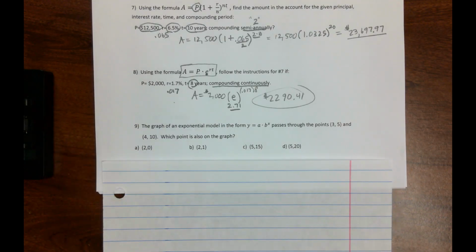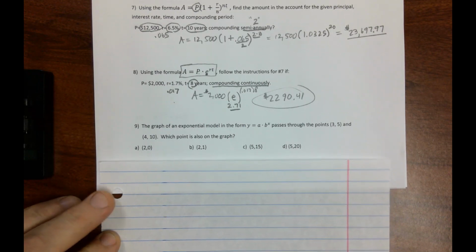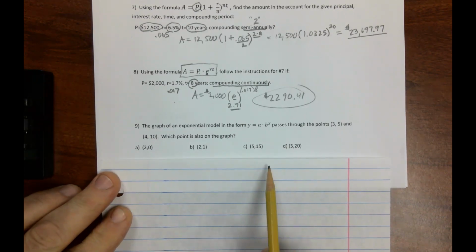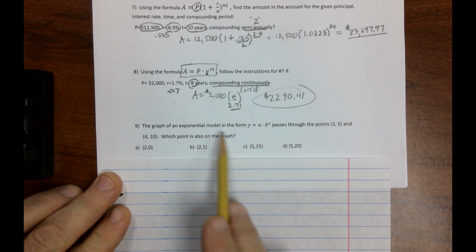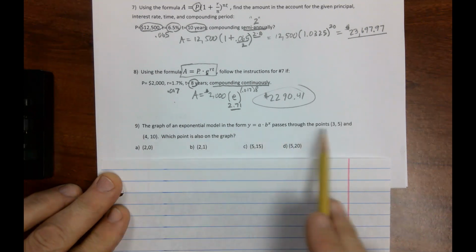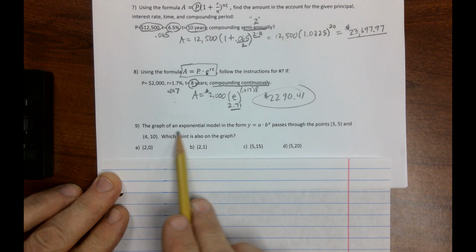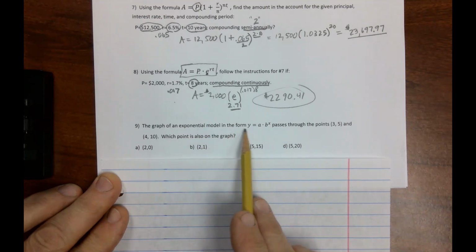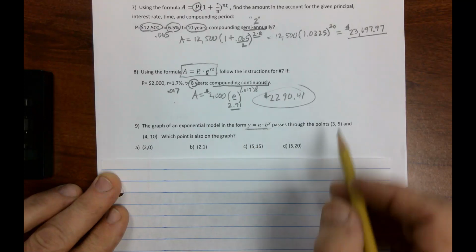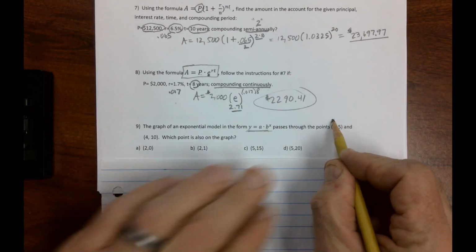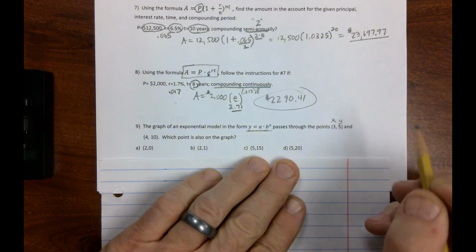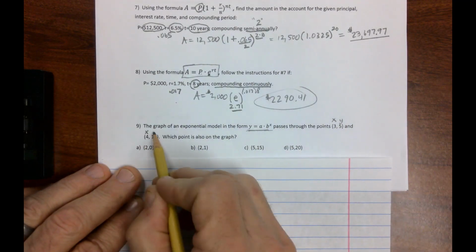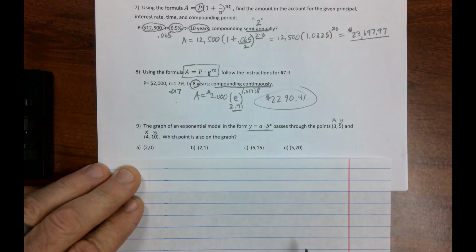So this problem, I'm going to give you a little wink, wink, nudge, nudge, is difficult enough that I qualify it as a potential bonus problem. But that doesn't mean it's impossible to do. And we did not talk about this during the unit. So here we go. The graph of an exponential model in the form y equals, there's our generic equation of an exponential function, passes through the points x is 3, y is 5, and x is 4, y is 10. What are we going to do with that?